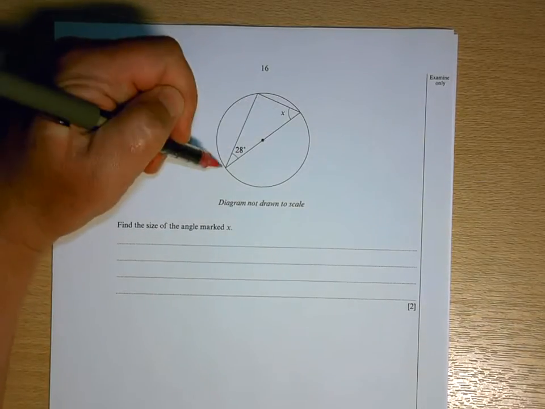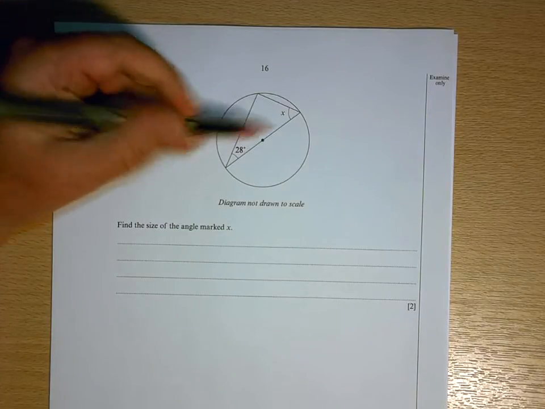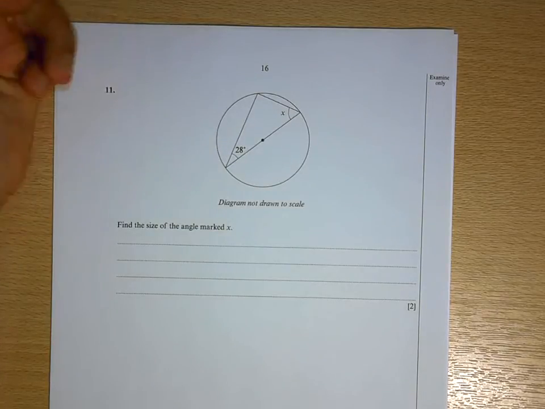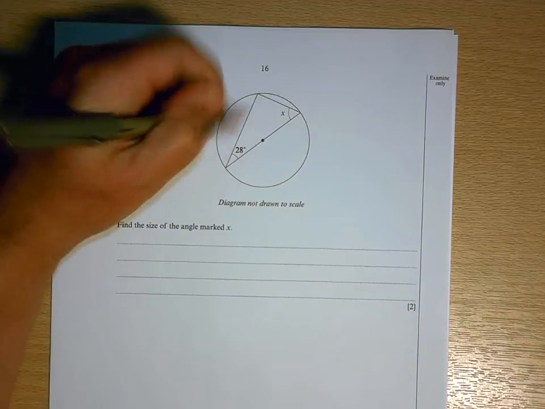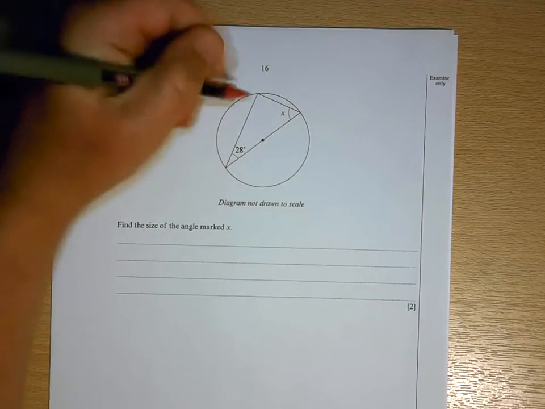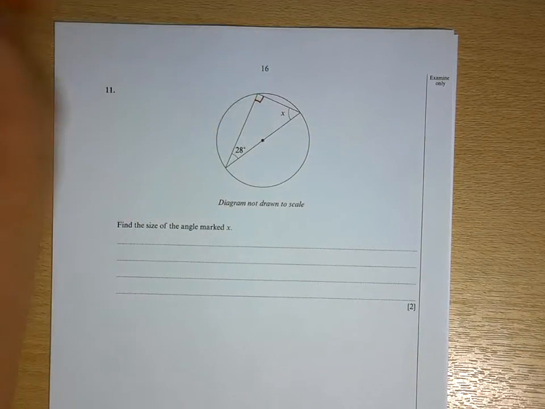So I know that if I've got an angle in a semicircle, if it's a diameter, it's a semicircle, then this angle is a right angle. So I know that that angle there is 90 degrees.